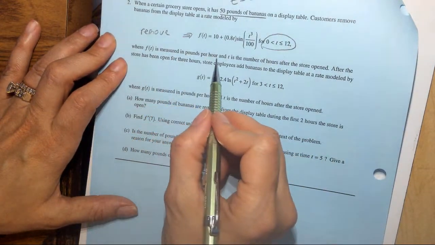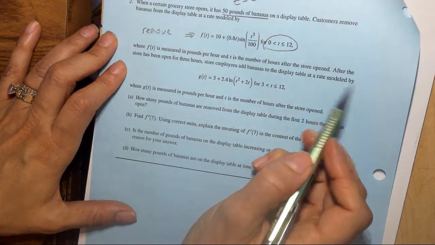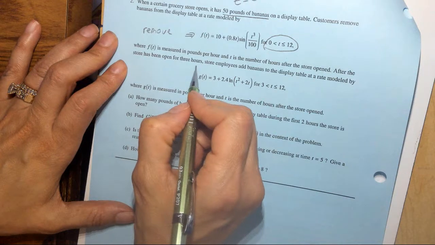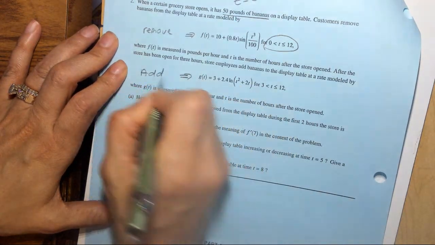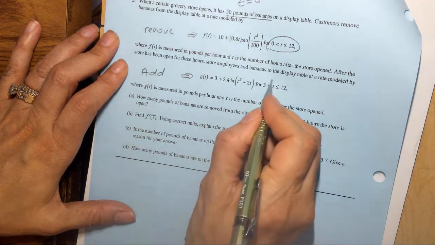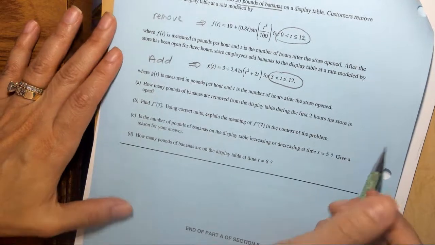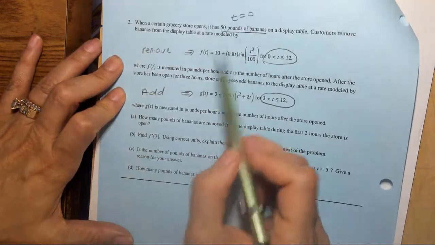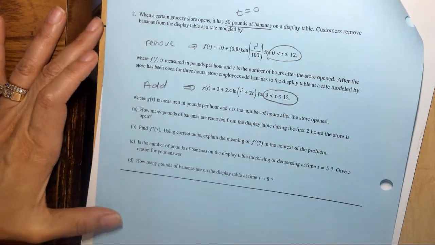f of t is measured in pounds per hour, and t is the number of hours after the store has opened. After the store has been open for 3 hours, store employees add bananas. So this is add bananas. And this happens after 3 hours until 12 hours after the store has opened. So it's important to label things so they pop out when you need to use this information.